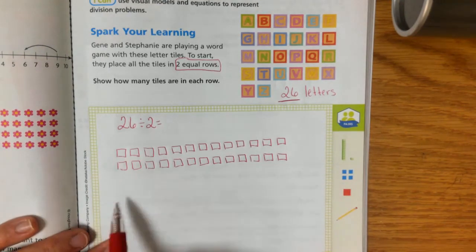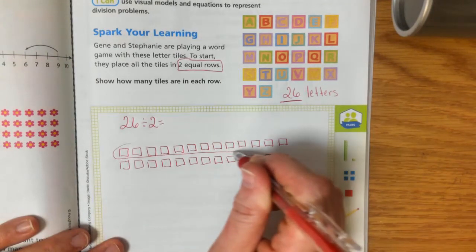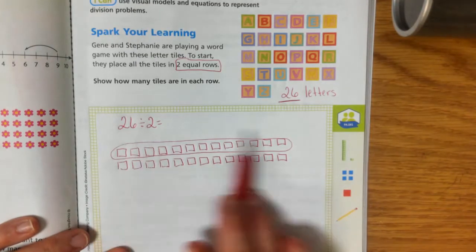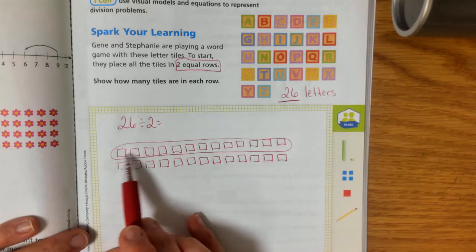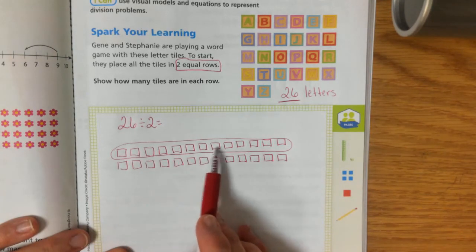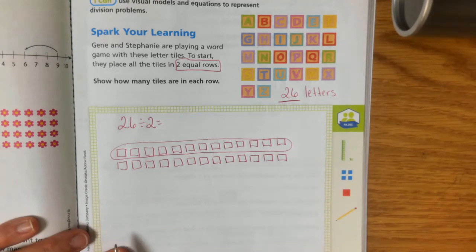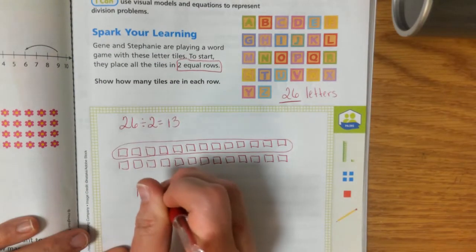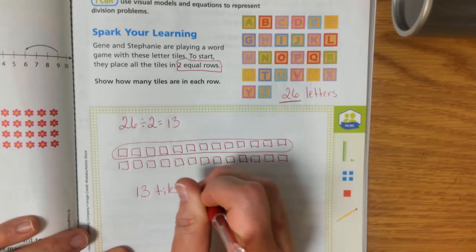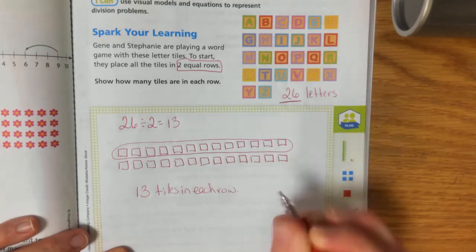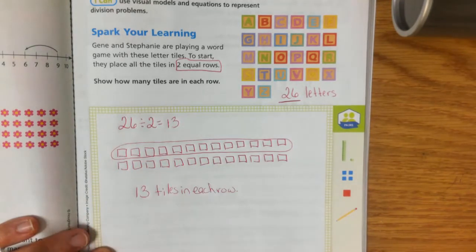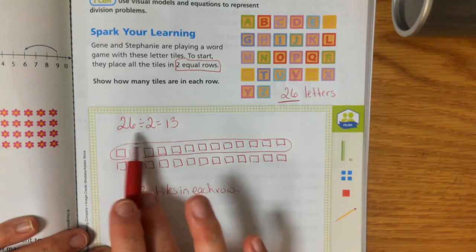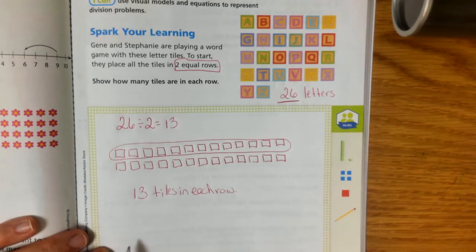So 26 divided by 2. We're just going to take how many are in one row, because that's what our answer is going to be. It's 26 split in half. So half of that will be just one of these rows. 1, 2, 3, 4, 5, 6, 7, 8, 9, 10, 11, 12, 13. So there are 13 tiles in each row. And that was the question, right? Show how many tiles are in each row. There are 13 because 26 divided by 2, if I split 26 in half, I get 13.